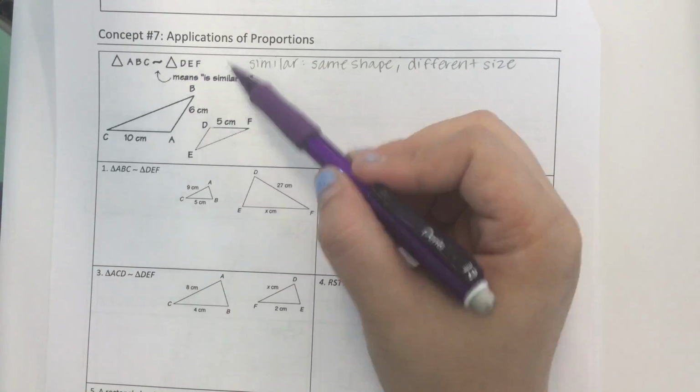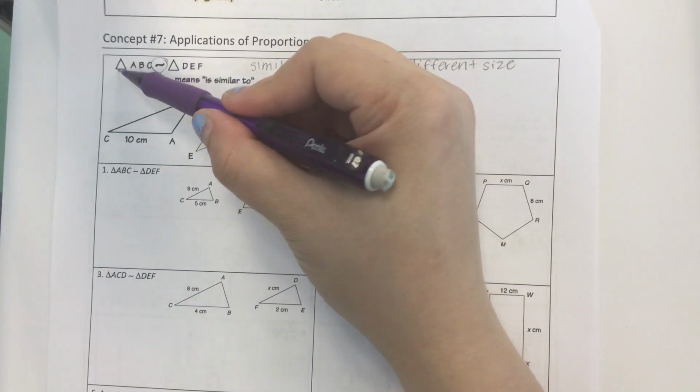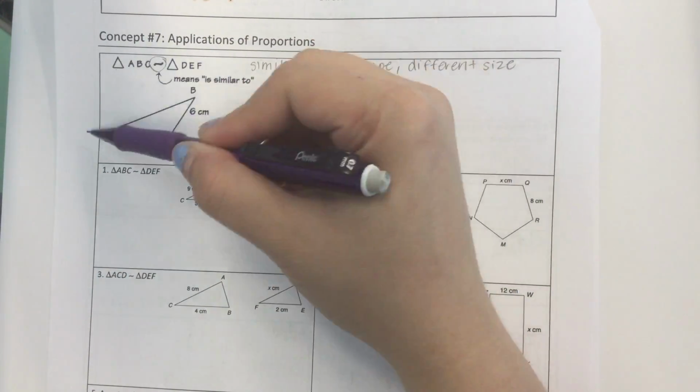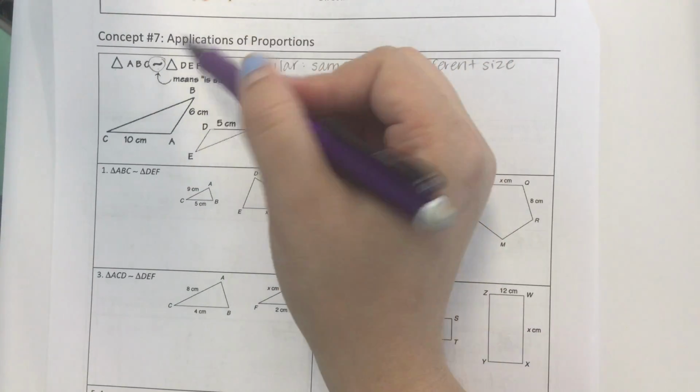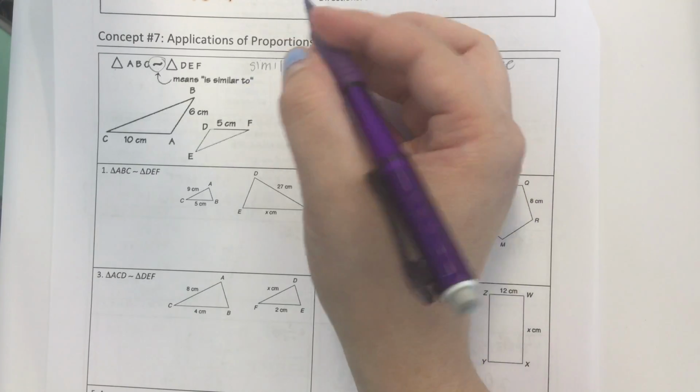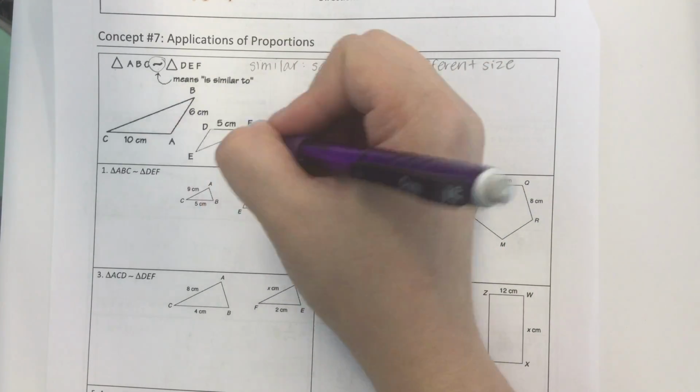So there's a couple things that happen with similarity and similar shapes. This is the symbol for similar. So this means triangle ABC is similar to triangle DEF. So I want to know what happens with this shape and this shape. How are they related? And what are their corresponding sides?